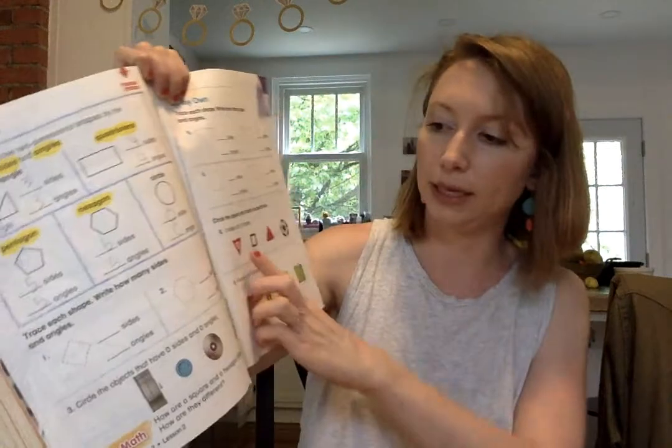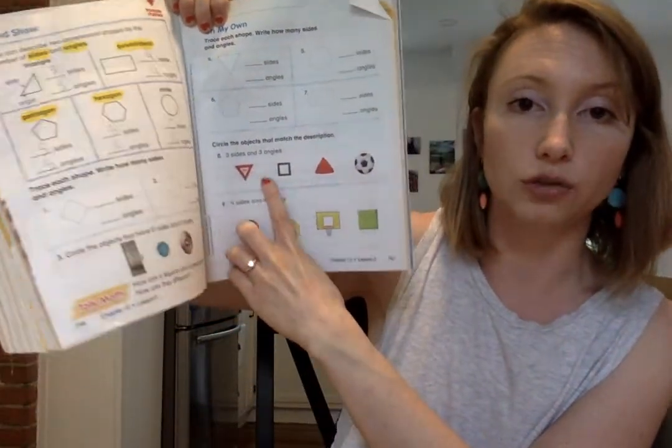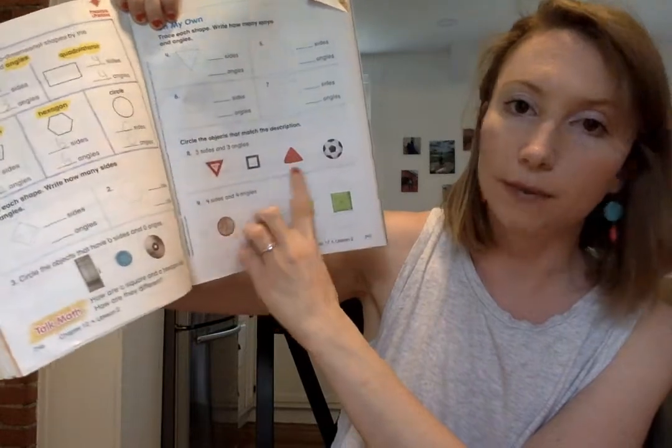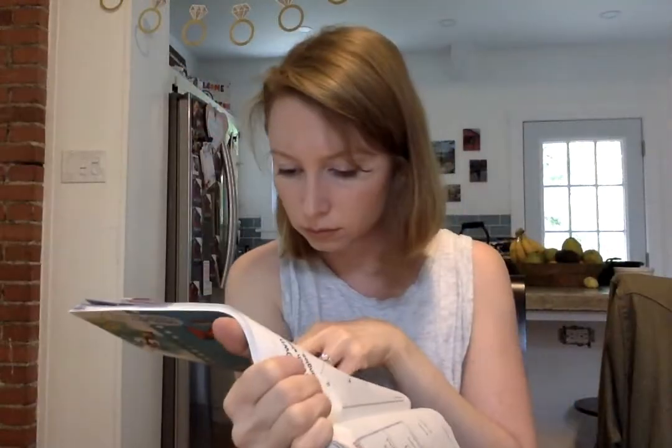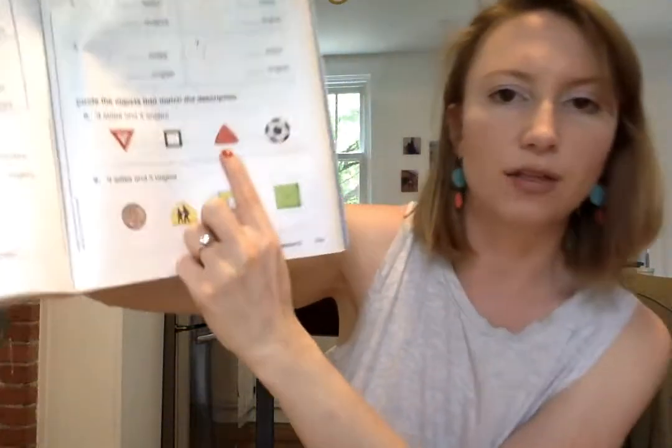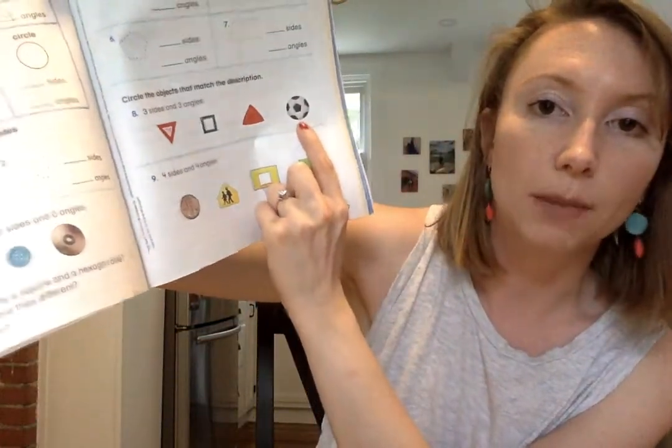All right, so here's your job after you leave me today. You are going to trace each shape and write how many sides and how many angles that it has. You are also going to see some real life objects in these shapes. So for example, on my own, I see a yield sign, which you may see when you're driving. This looks like a picture frame. This, a guitar pick? I think that's a guitar pick. And a soccer ball. So you are going to, again, this one says circle the shapes that have 3 sides and 3 angles. So the shapes that are triangular, that are triangles.